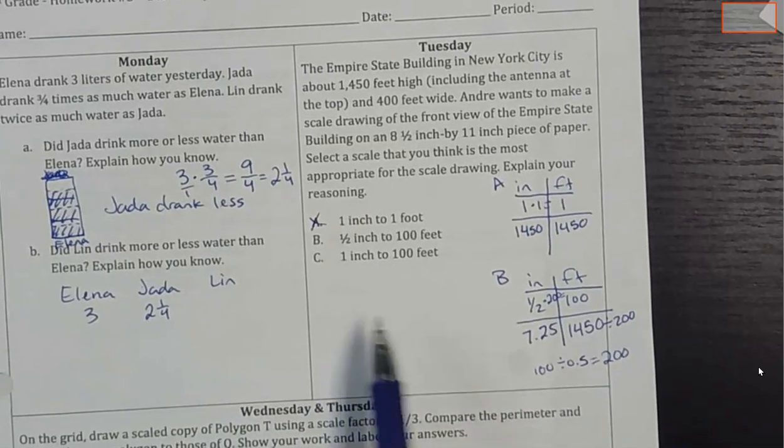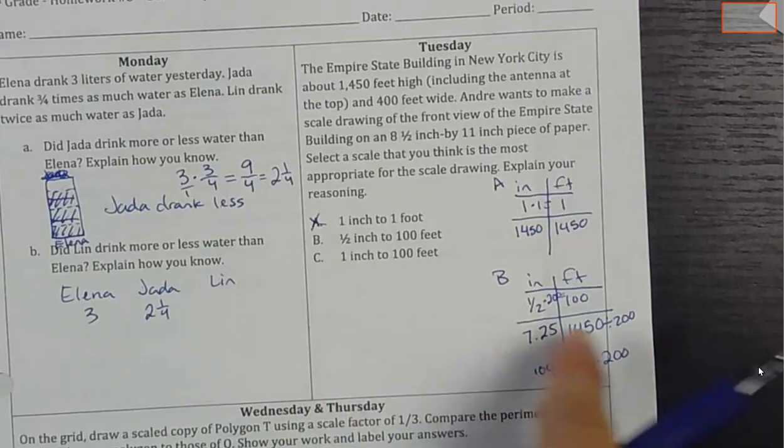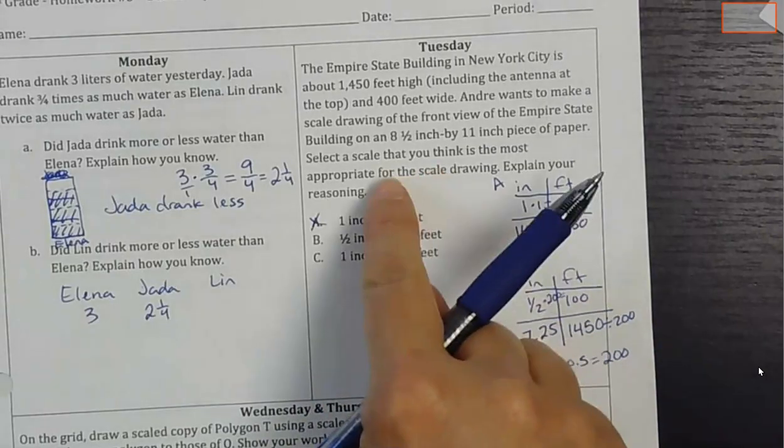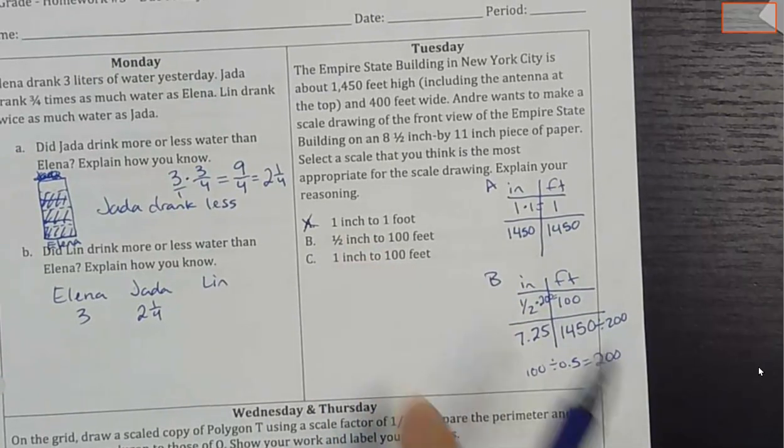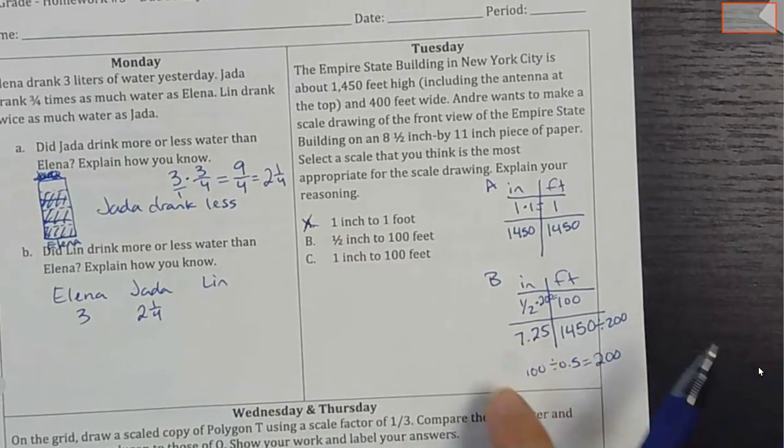And then you need to check out C and see if it works, and then which one would you rather use. So select the scale that you think is most appropriate. Would this one work better or would that one work better? So tell me your answer. And I'm going to leave C for you to figure out on your own.